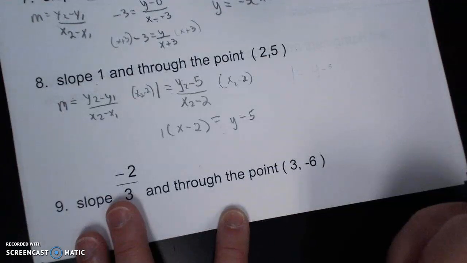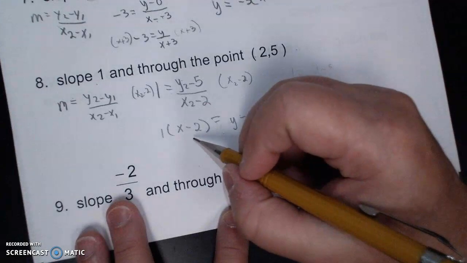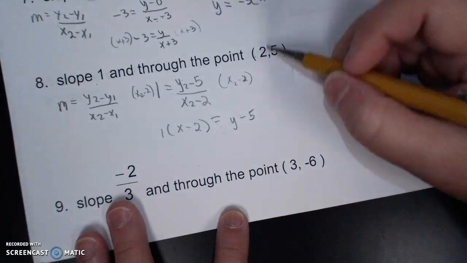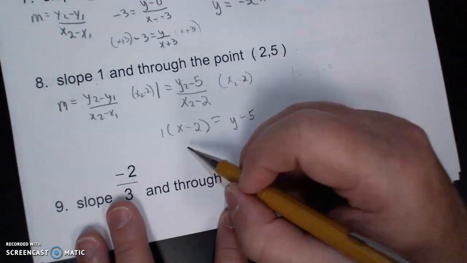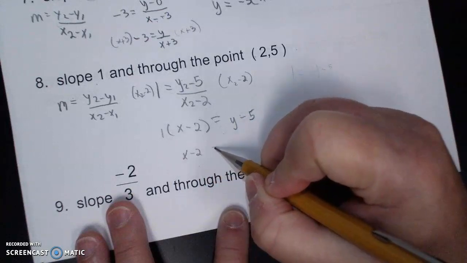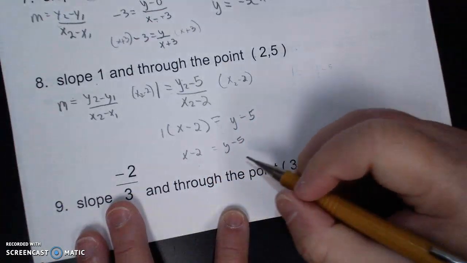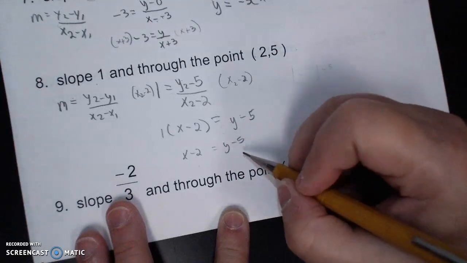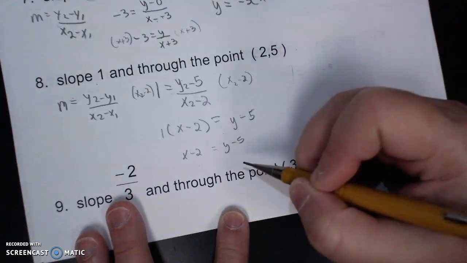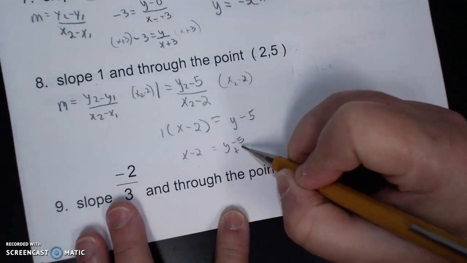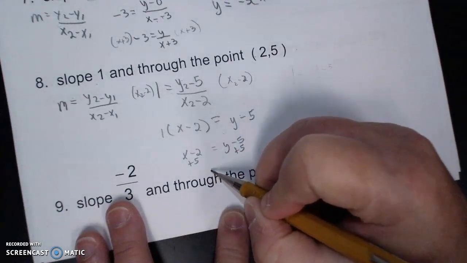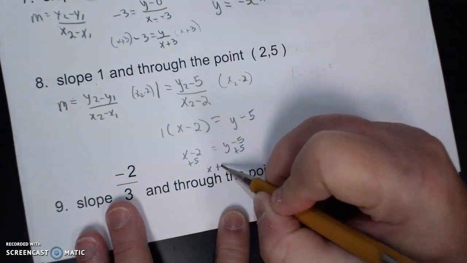And then you do the distributive property. Oh, I'll go back up here in a minute. I didn't read my directions. And then it's x minus 2 equals y minus 5. Add 5 to both sides, x plus 3 equals y.